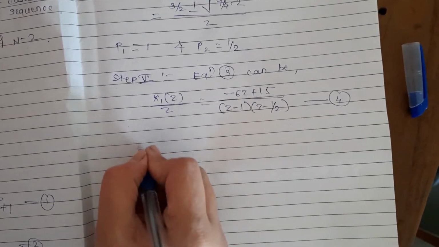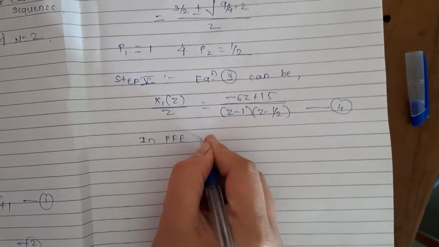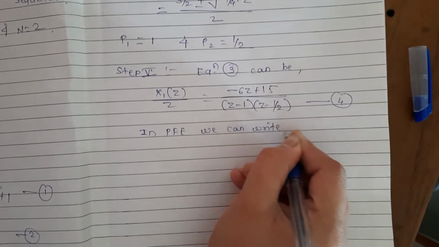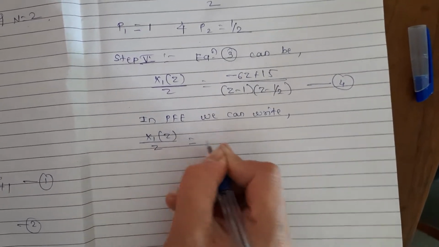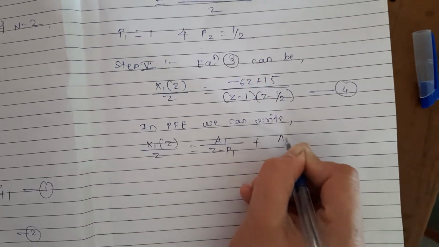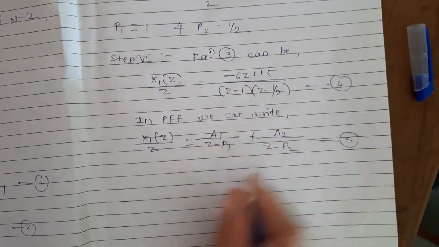In the form of partial fraction expansion, we can write X1 of z by z is equal to a1 by z minus p1 plus a2 by z minus p2. This is equation 5.